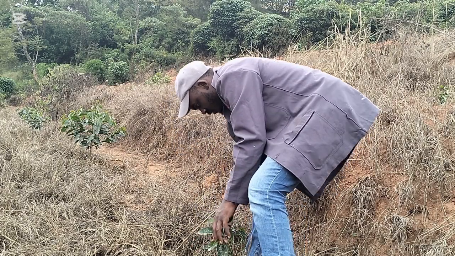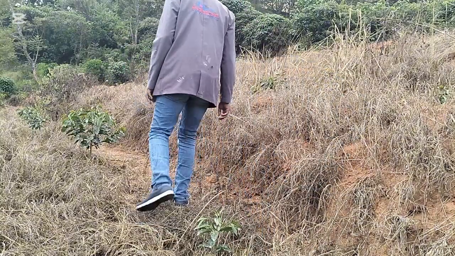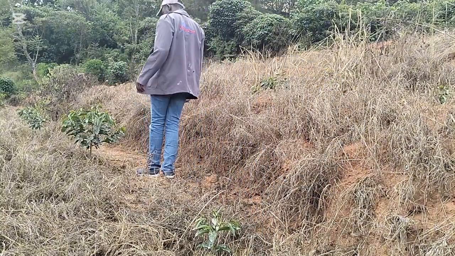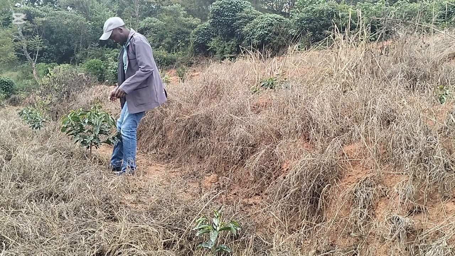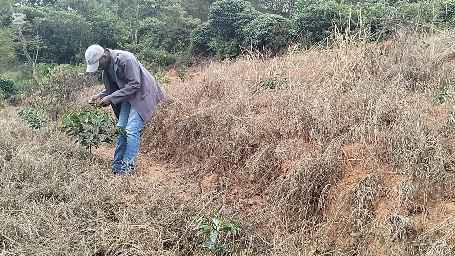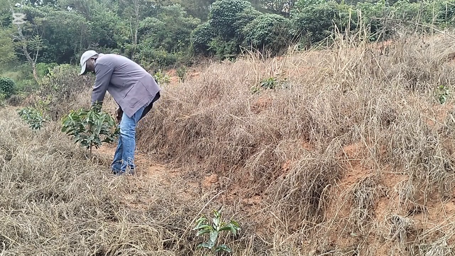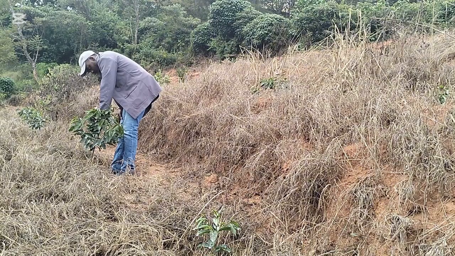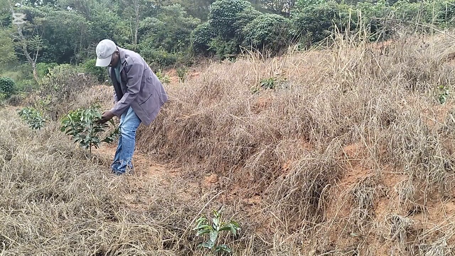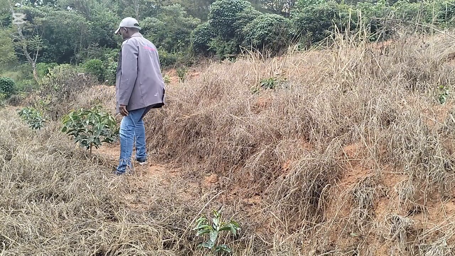Also another cause of narrow coffee leaves is soil nutrient imbalance. Some soils are a bit poor in fertility, and they also contribute towards the underdeveloping of the leaves.